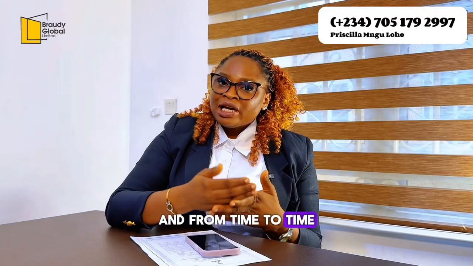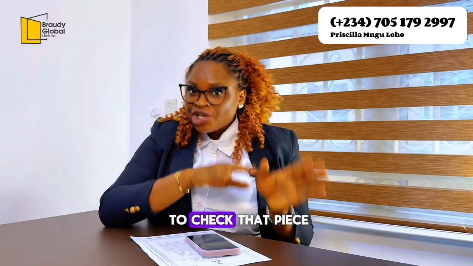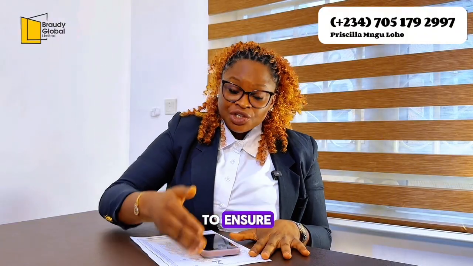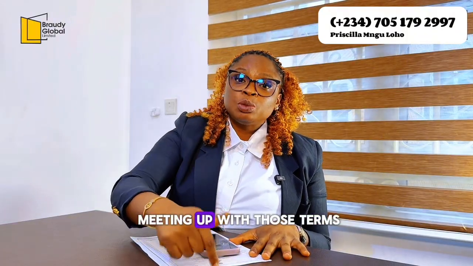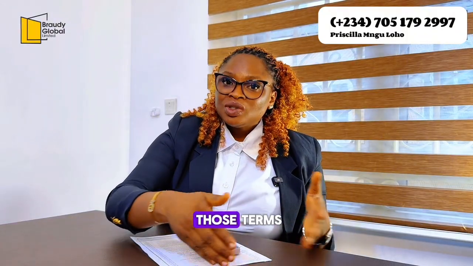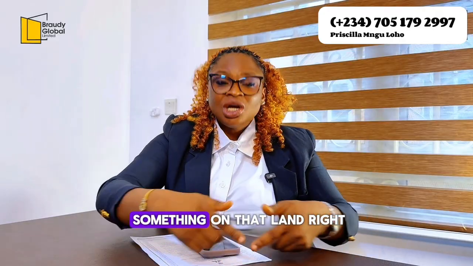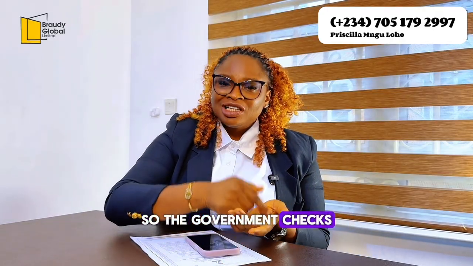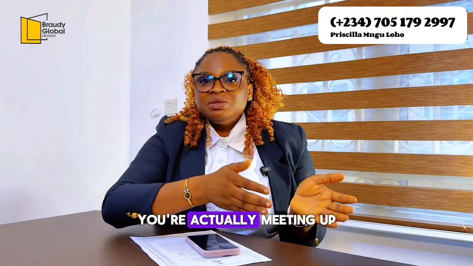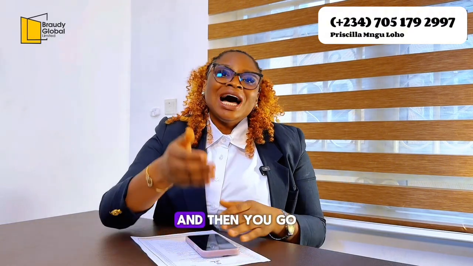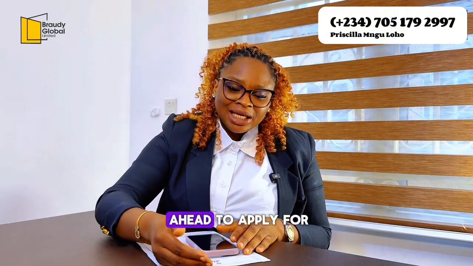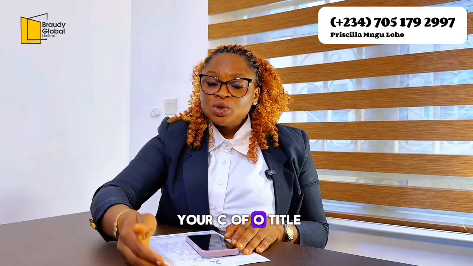And from time to time, the government also comes to check that piece of land to ensure that the developer is meeting those terms, because for some of those terms, you need to start something on that land, right? So the government checks to ensure that you're actually meeting these terms and conditions, and then you go ahead to apply for your C of O title.